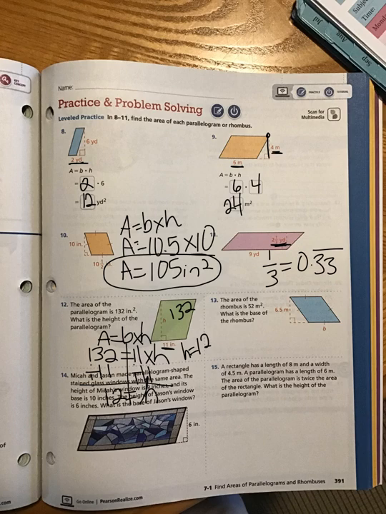And number 13, area equals base times height. I can tell by my picture that I'm solving for base because that's still a variable. The area is 52. So I get 52 equals B times my height is 6.5 right here. So draw my line. I divide each side by 6.5.